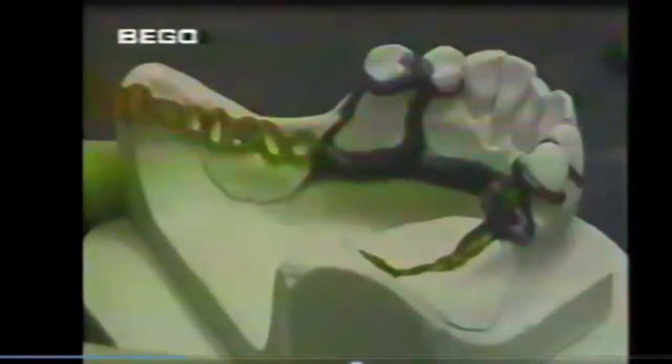Round sprues, each with a diameter of 3.5 mm, are required for this sublingual bar. The sprue is waxed on immediately behind the finishing line in the retention area.